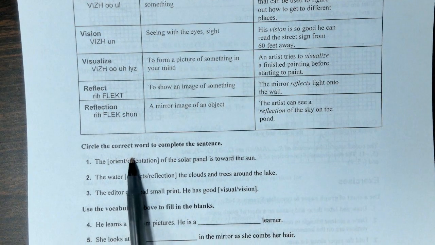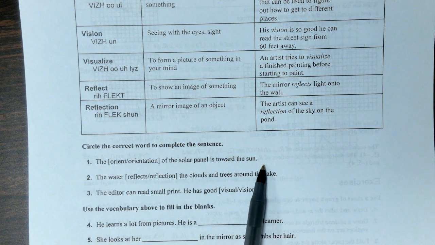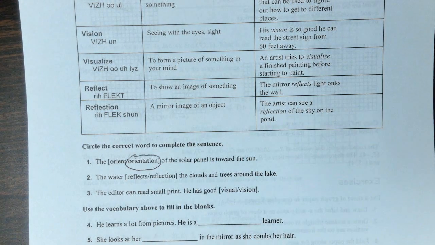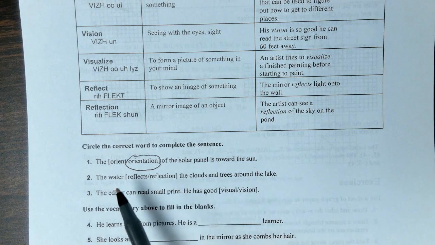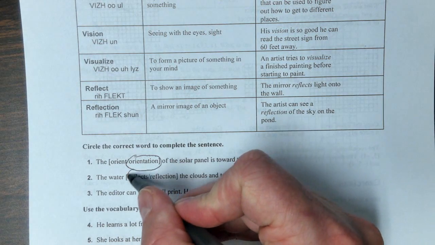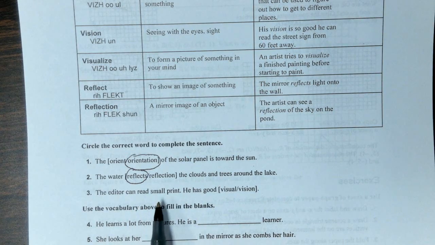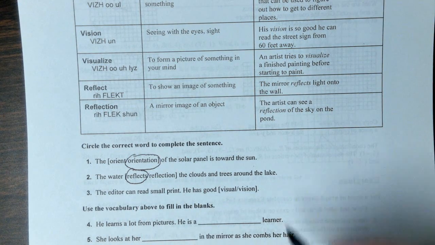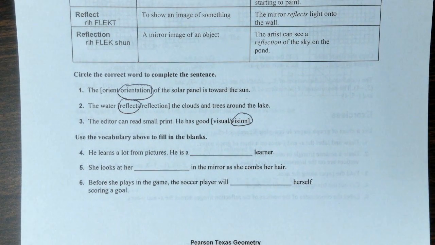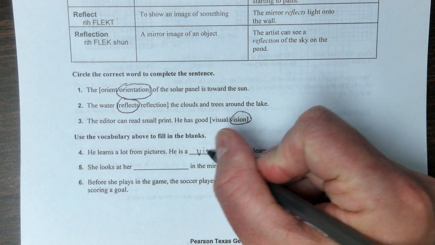Here we just need to circle the word to complete the sentence. The blank of the solar panel is towards the sun. That'd be orientation. The water blank, the clouds and the tree, that's reflects. The editor can read small print. He has good vision. He learns a lot from pictures. He is a visual learner.